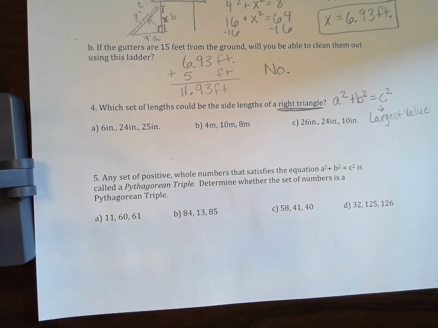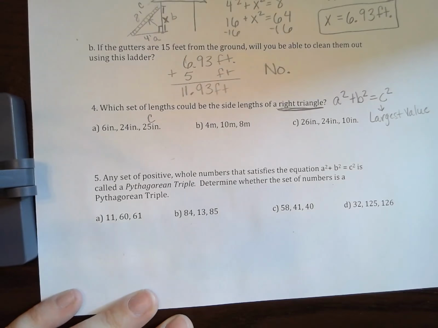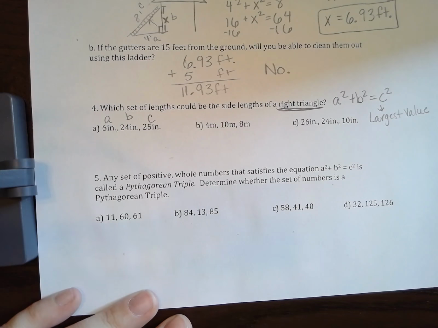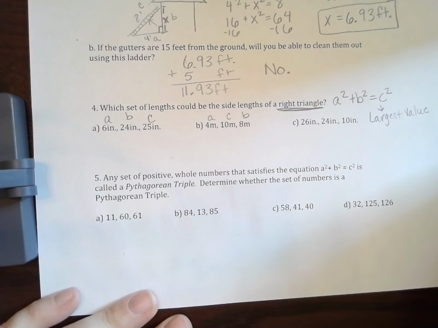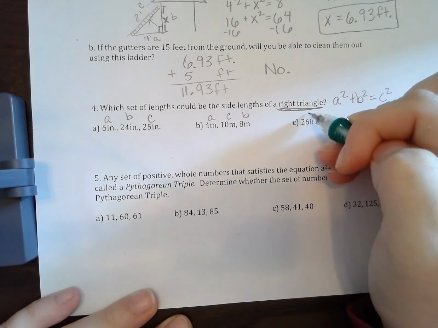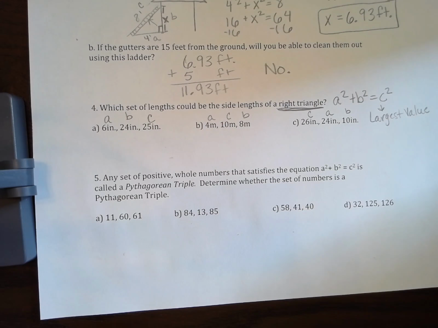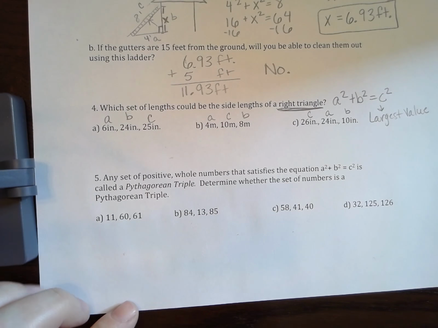So they list 3 numbers. You're going to label them A, B, and C, starting with C being the largest. After that, A and B can be any of the other 2 numbers. I'm actually going to go ahead and label all 3 sets. So C is 10, A can be 4, B can be 8. In here, 26 is the largest one. A I labeled as 24, B as 10. Once you have them labeled, it's just a matter of using the Pythagorean theorem. A squared plus B squared equals C squared.